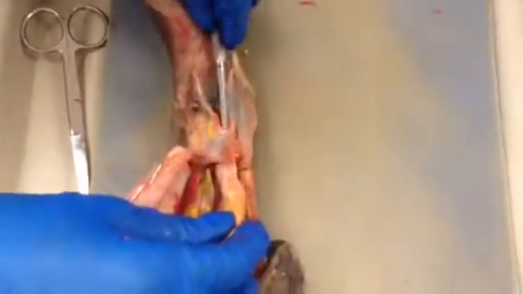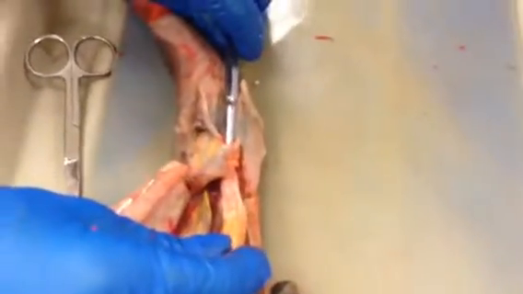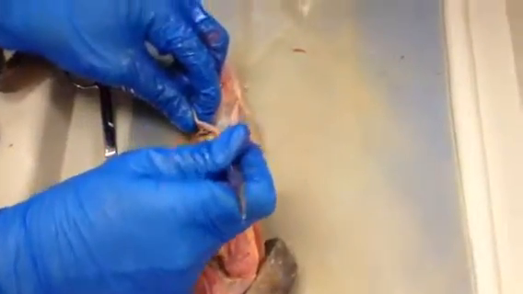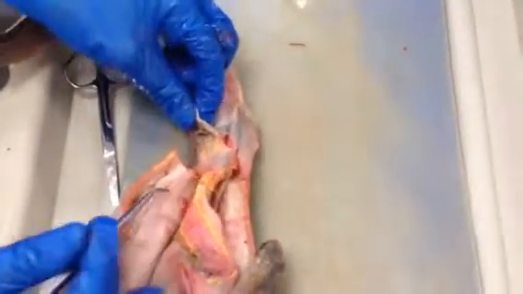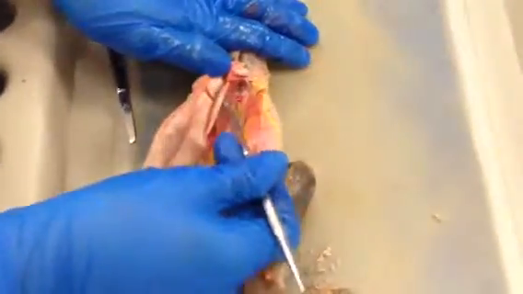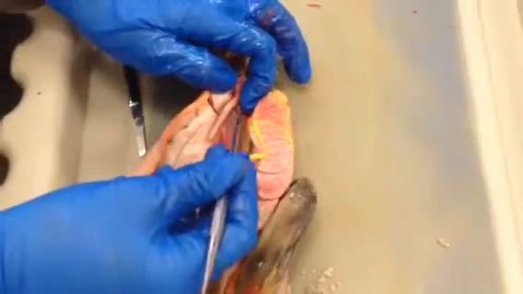Okay, now the space up here above the urogenital papilla is the anus. So you can stick your probe up here and see that it goes into the rectum here. So this part is the anus where food waste would come out, and the urogenital papilla would be where urinary waste comes out. Okay? Now the last little organ here is our rectal gland, right here.